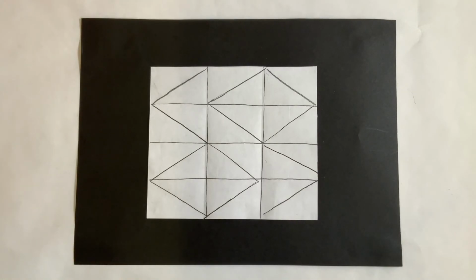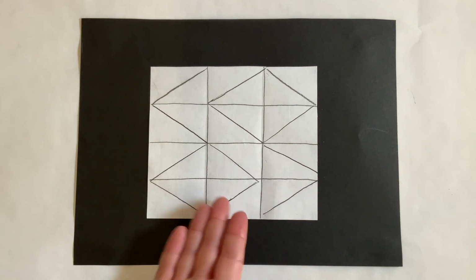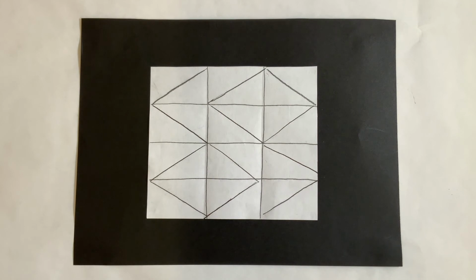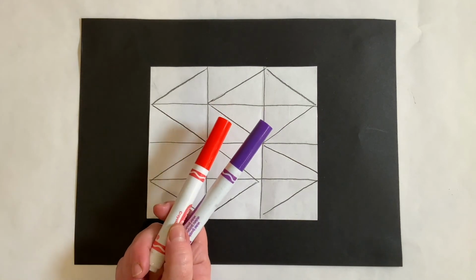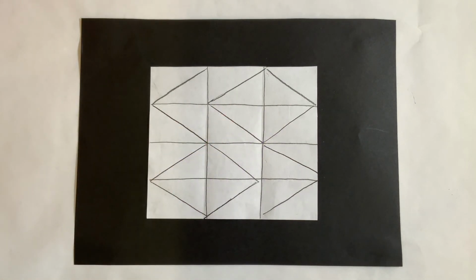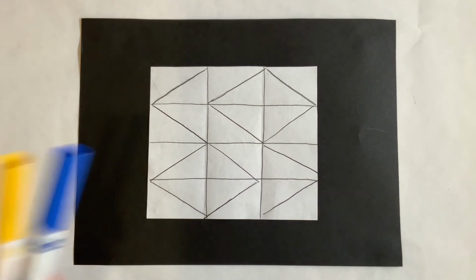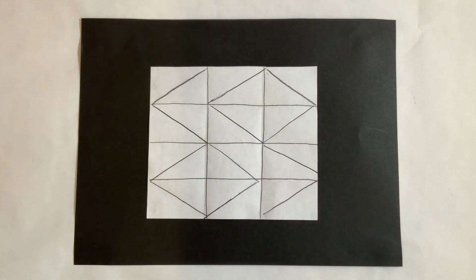Okay, boys and girls, so go ahead and pick your 2 colors and get started. Now keep in mind, I have triangles, you may have rectangles, and even if you have a triangle, I'm sure your design could be totally different. I'm going to choose red and purple. Maybe you want to choose blue and yellow. Pick 2 colored markers and get started.